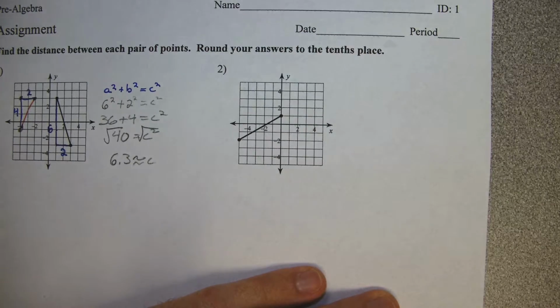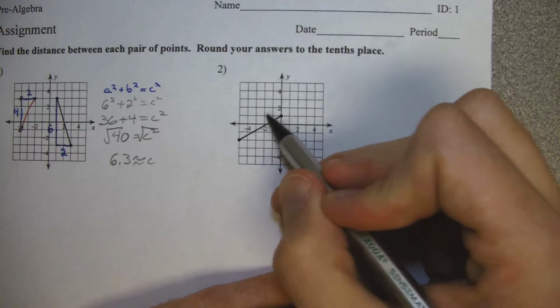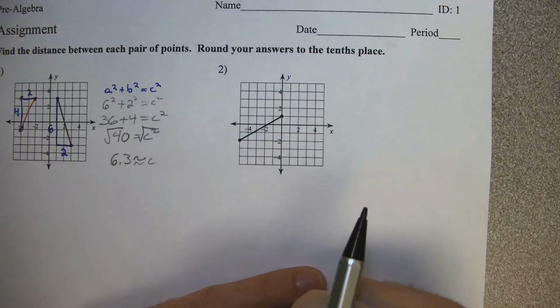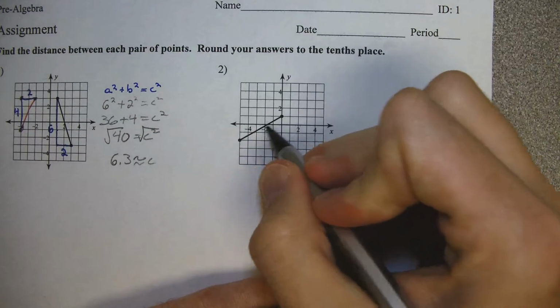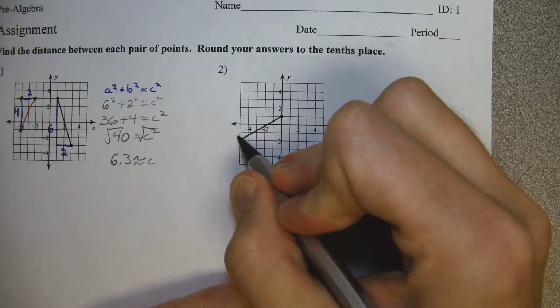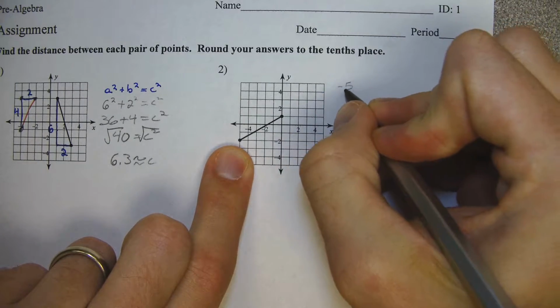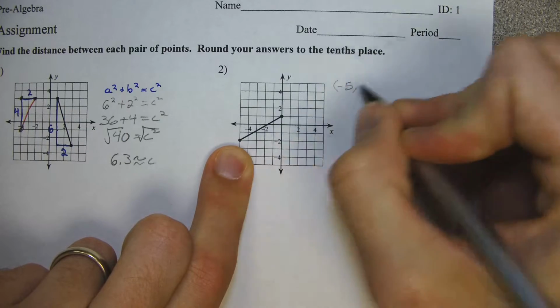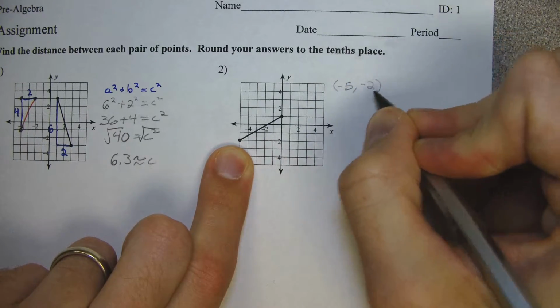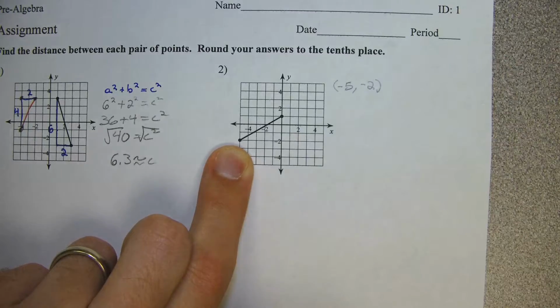Instead of drawing a right triangle, I'm going to do something different, because I don't want to spend all my time drawing and counting. Instead, I'm going to find the coordinates for these 2 points. So let's find this first one. It's 5 to the left, so that's -5. And it's 2 down, so -2. So there's its coordinate at -5, -2.